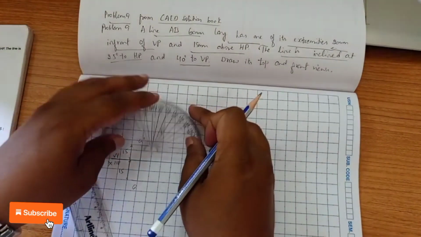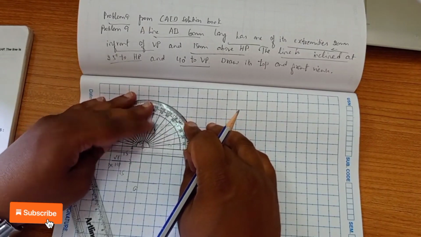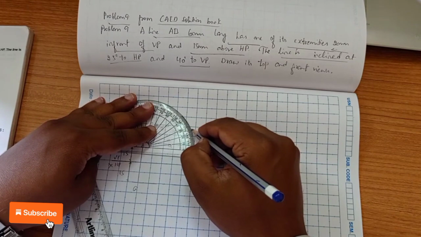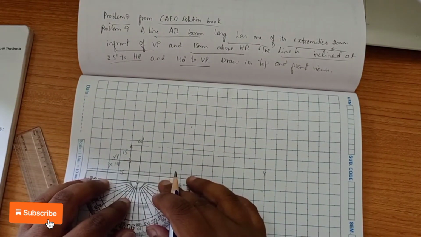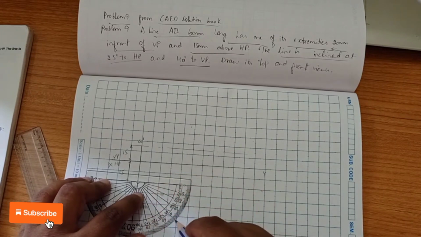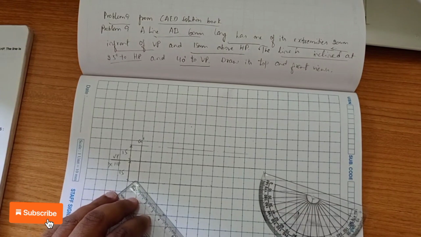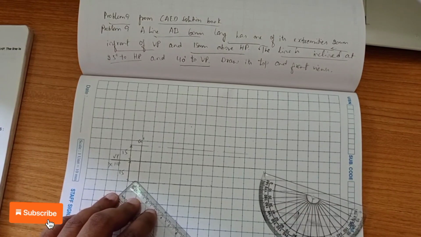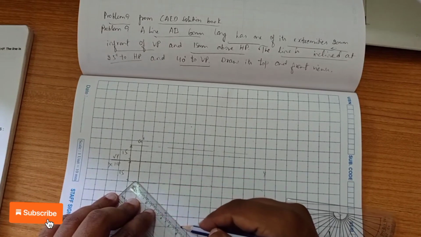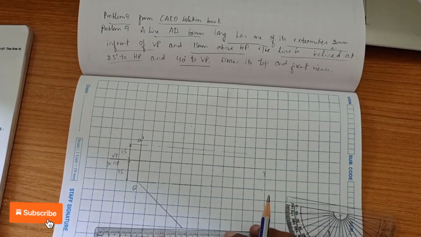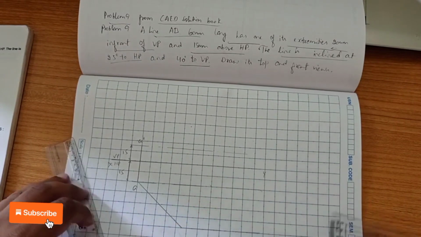And we have angle of inclination here. So 25 degree to HP. Okay, and 40 degree to VP. Here the length of line we have to draw, that is 60. Okay, here to these extremities again another locus line.